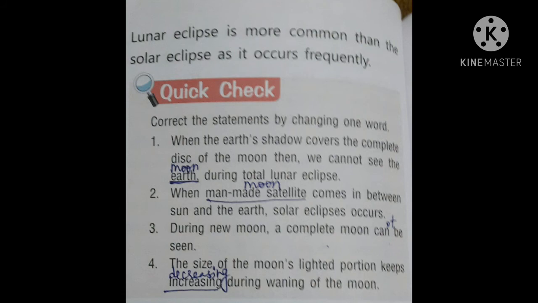Now the quick check. Correct the statement by changing one word. The first one is: when the Earth's shadow covers the complete disk of the Moon, then we cannot see the Earth during a total lunar eclipse. Earth is wrong, its answer is Moon.